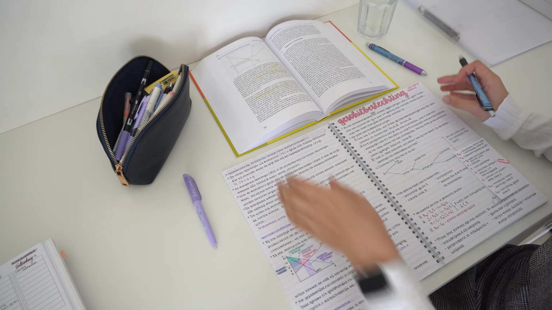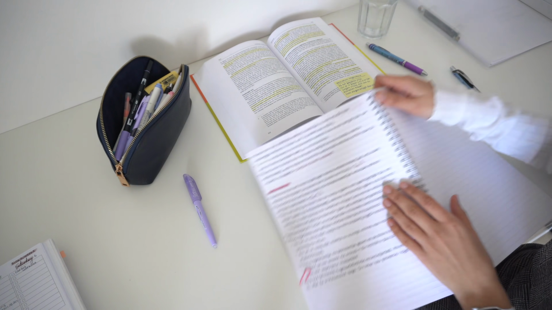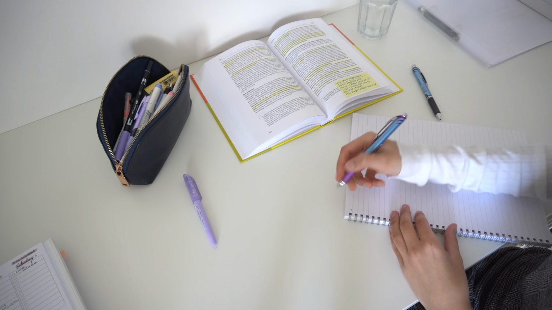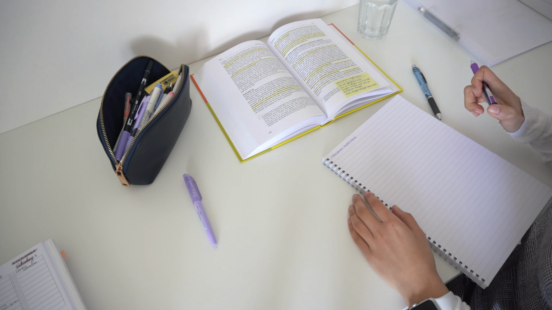Another tip I have is to start in advance. You don't want to start just a few days before your final exam, and if you try, you'll probably run out of time. If you're going to summarize a whole book, you need to start a few weeks beforehand, especially if it's a big exam.